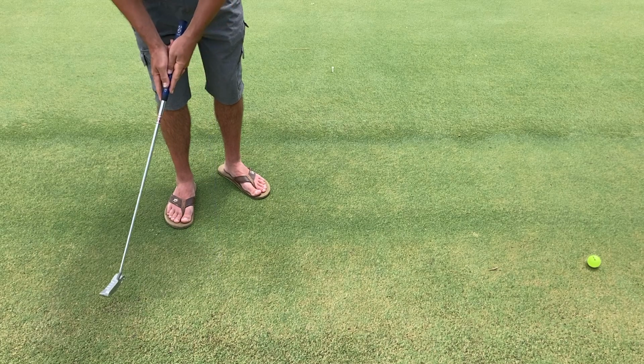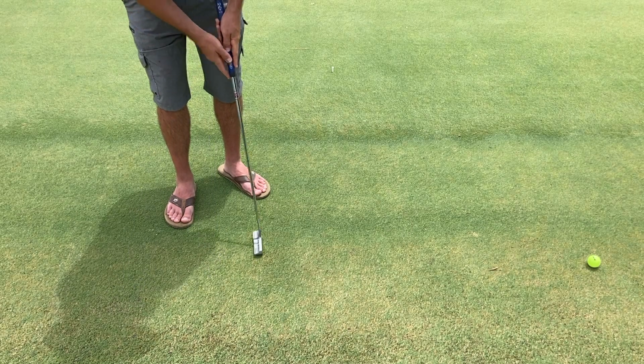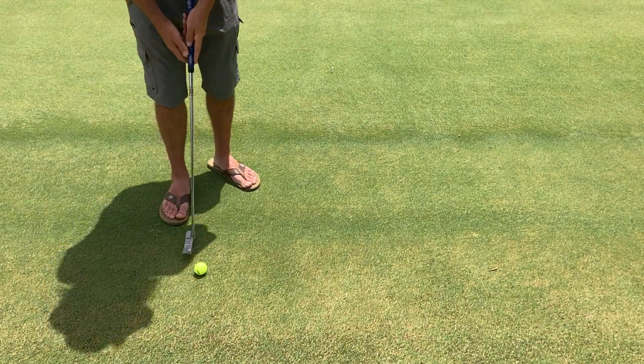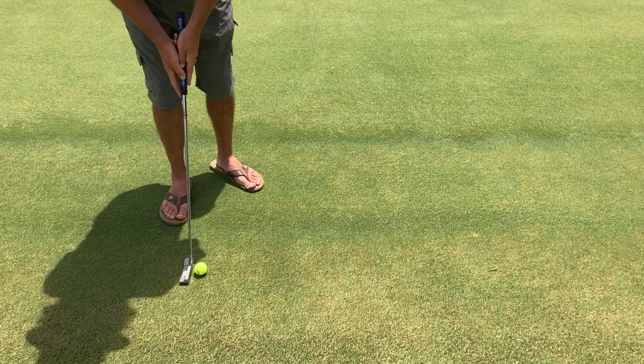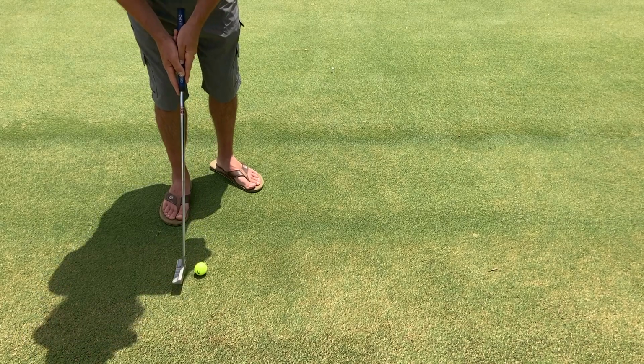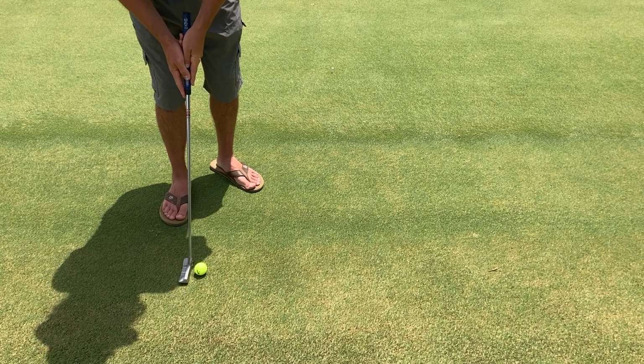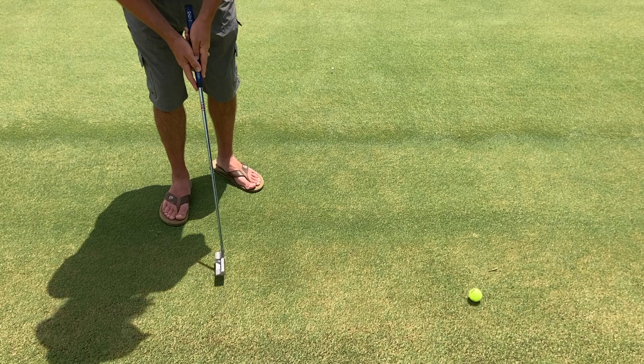Even though my path was cutting across the ball, the ball still took off perpendicularly to the face. Same thing if I go very inside and come across the ball from inside out like this, the ball is still going to take off perpendicularly to the face.